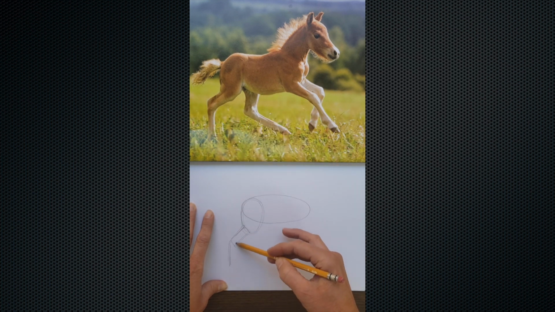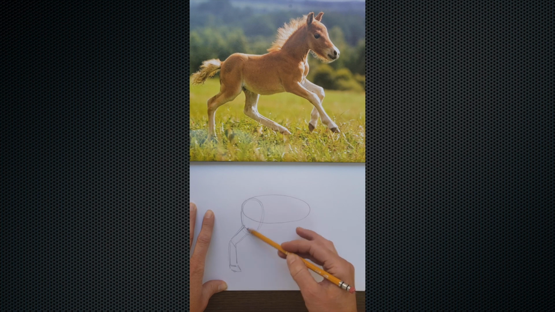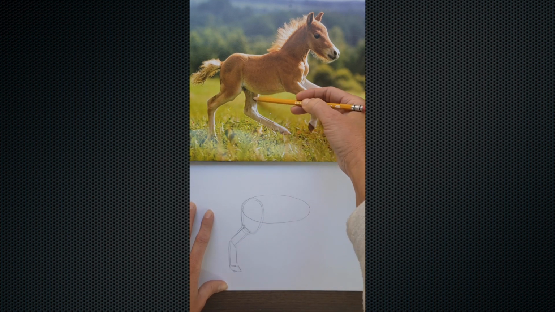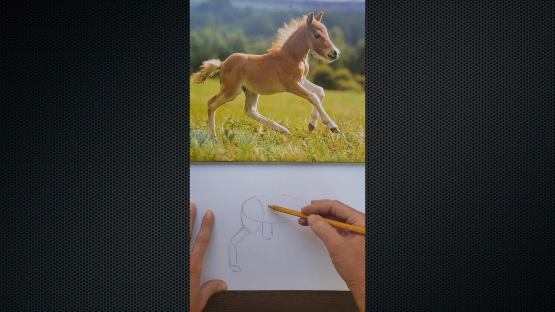A rectangle shape going straight down. Can't really see his hoof in there, but I'm just going to make one. So I have one leg. Now I'm going to look at this leg here and do another rectangle right about here, and that is behind the body part, the larger part of the body.